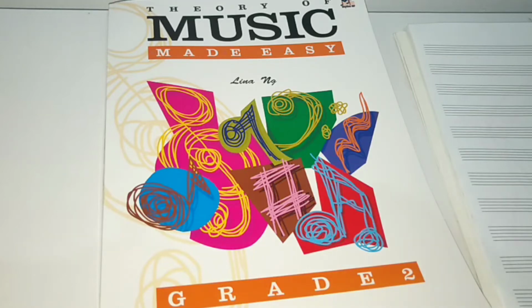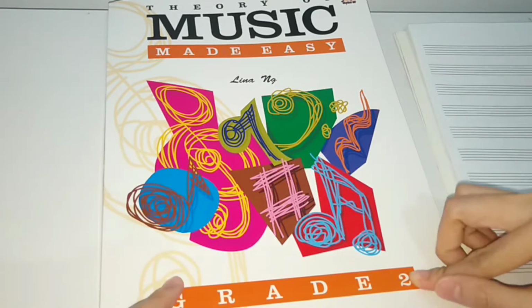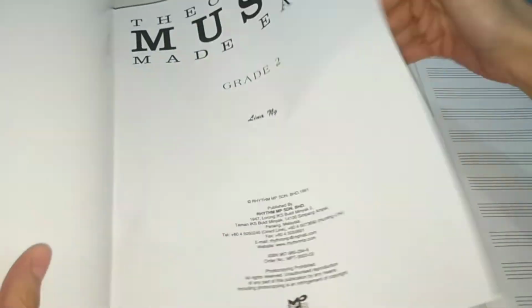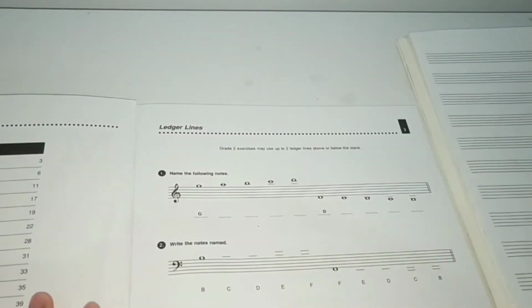Hello everyone, today we are going to start this book of Grade 2, Theory of Music by Lina. So let's begin. First we will have ledger lines.